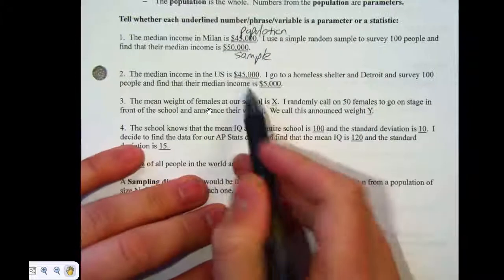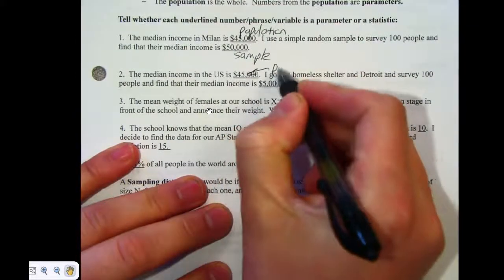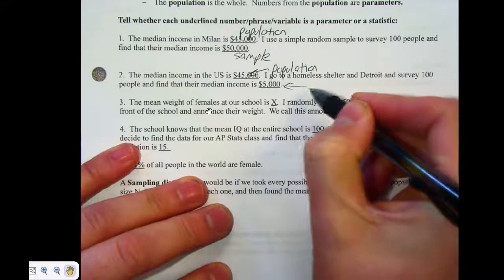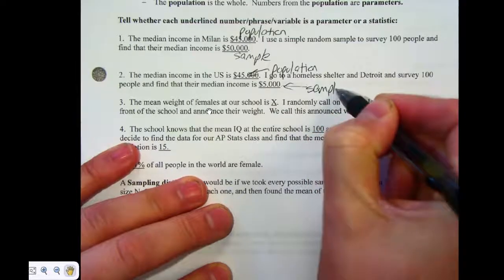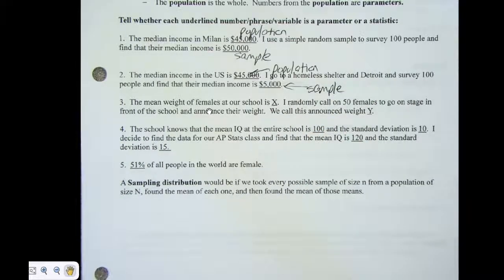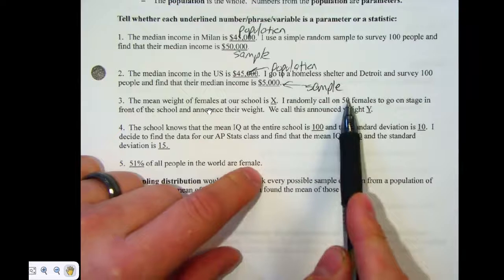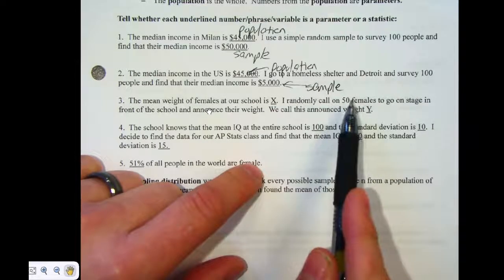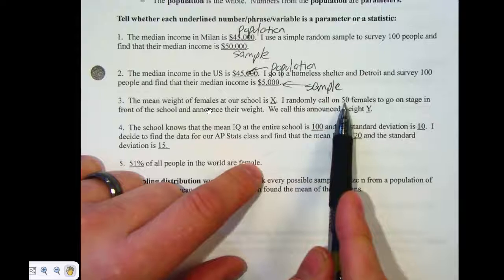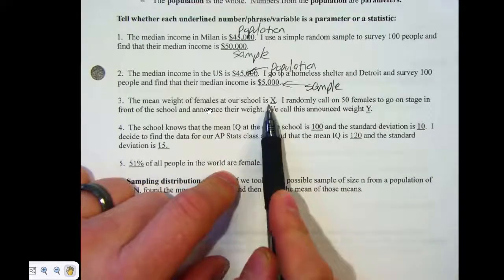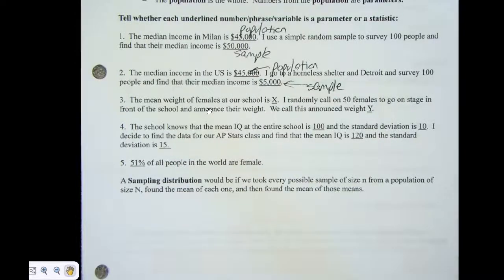Alright, so median income in the US is 45,000. That's population. At the homeless shelter, the median income is 5,000. That's your sample. So sample is like the spoonful of soup, and population is the cupful. The 50 females on stage, would that be sample or population? That would be your sample, and then the females at our school would be the population. So every girl at our school, that's population, and if I take 50 of them and ask them a question, that is the sample.